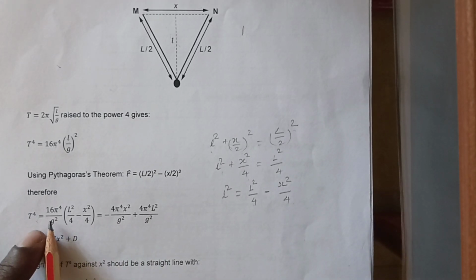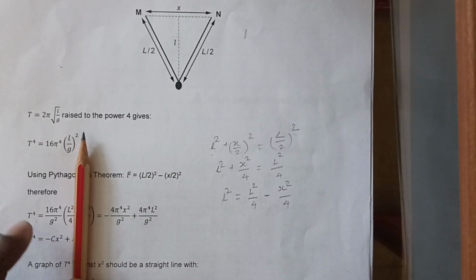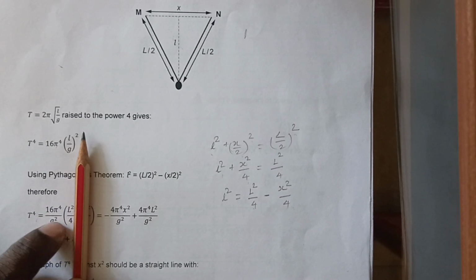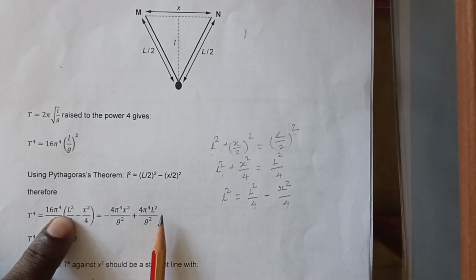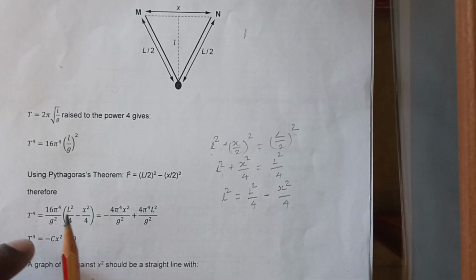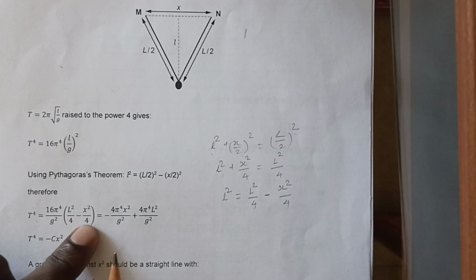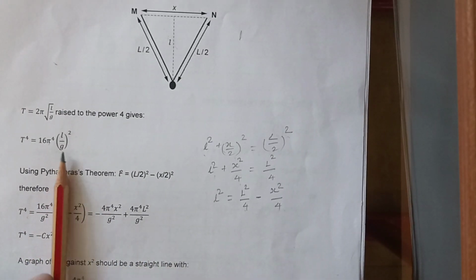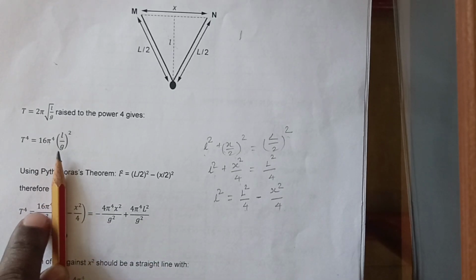Okay. Then you see here, if you multiply this, you will get this one. This 4, this 16, if you divide, you will get 4 pi square g square L square. So that is written here, 4 pi square L square g square. Then afterwards, if you multiply 16 to minus x square by 4, the 4 is cancelled.